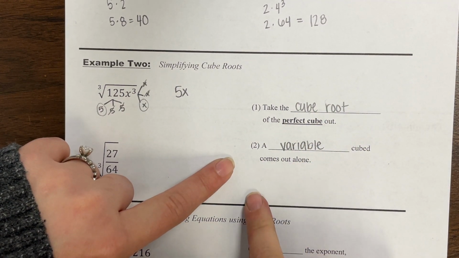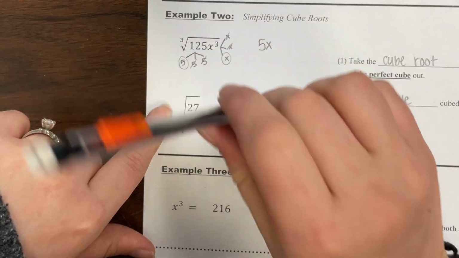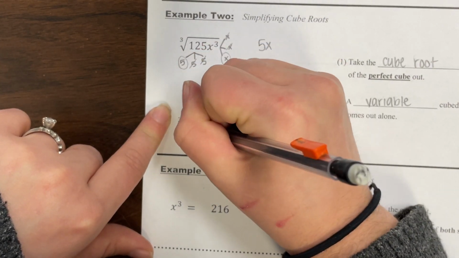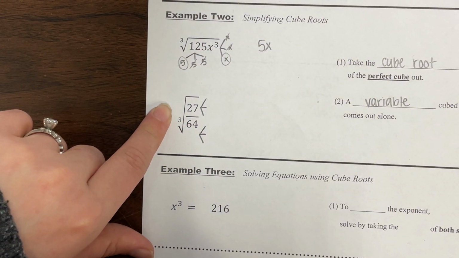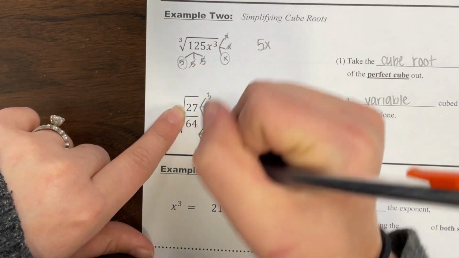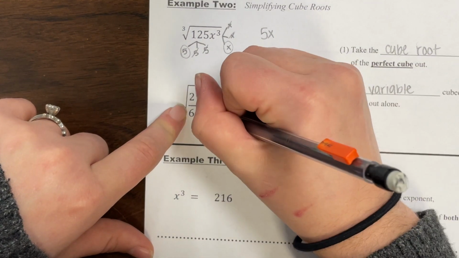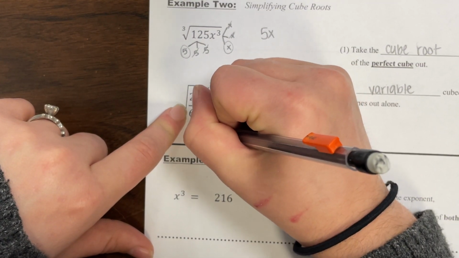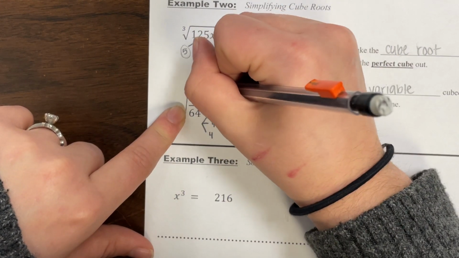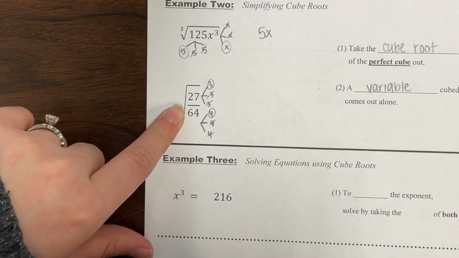Same thing here, we have kind of 2 elements we can cube here. So we have 27 and we have 64. So I know that 3 times 3 times 3 will give me 27. And you can actually look in your notes for this. And 4 times 4 times 4 will give me 64. Take one and leave everything else of all of those kind of trios.